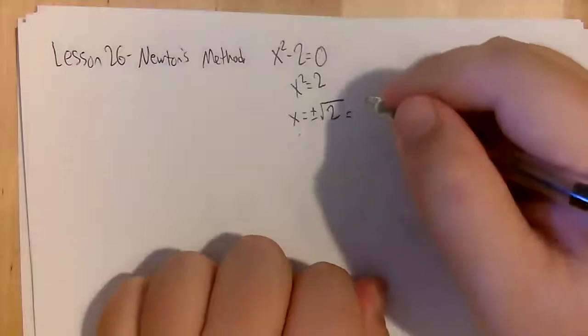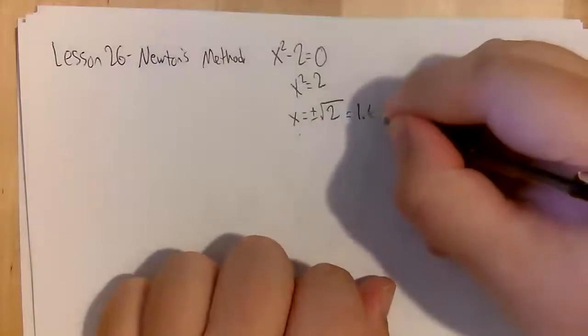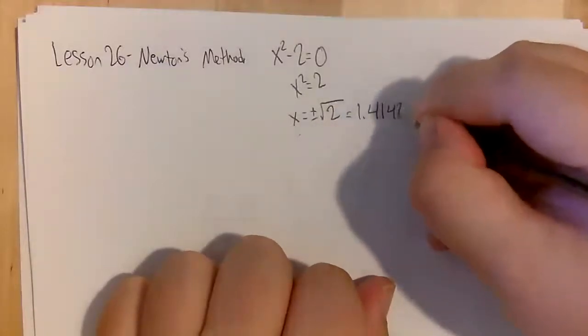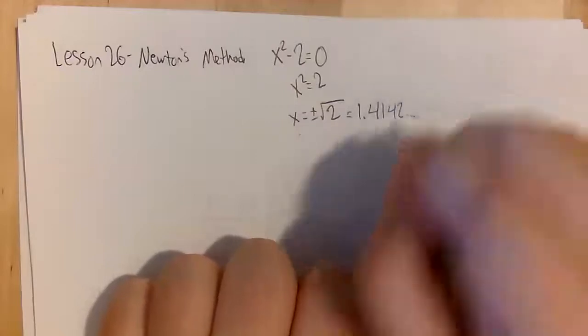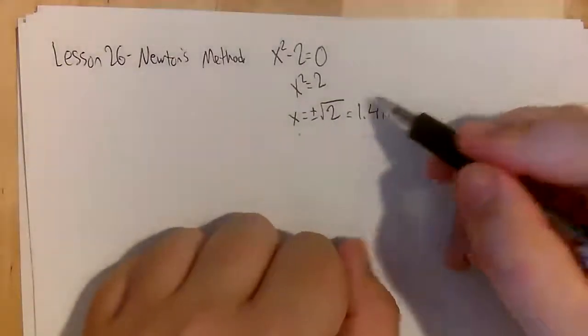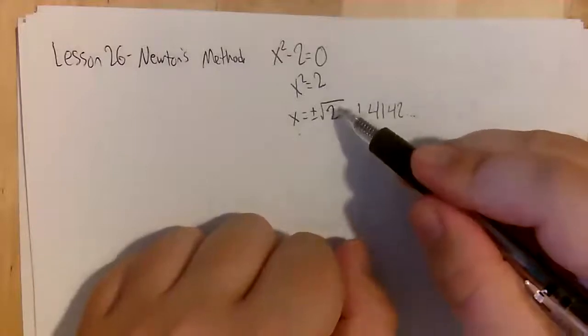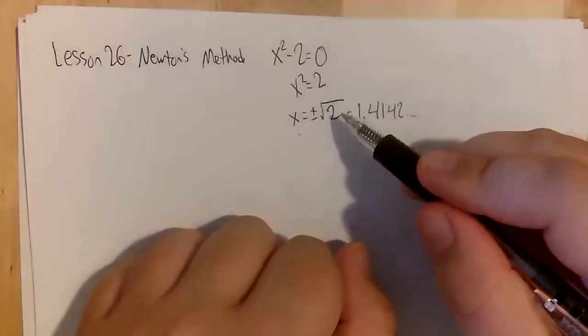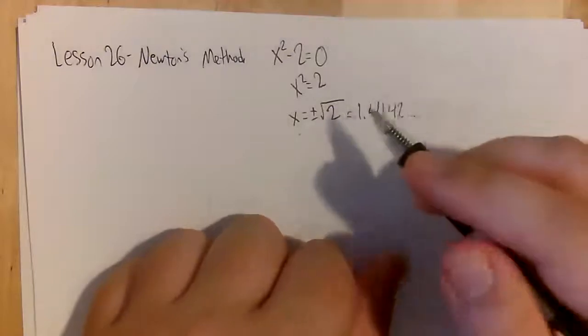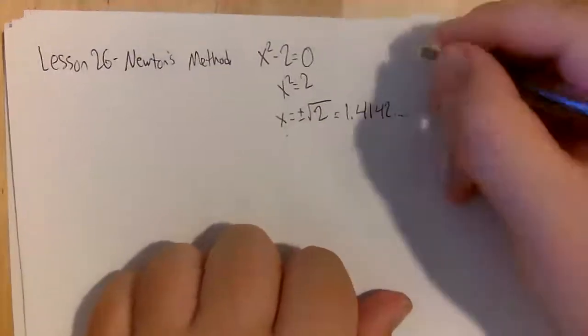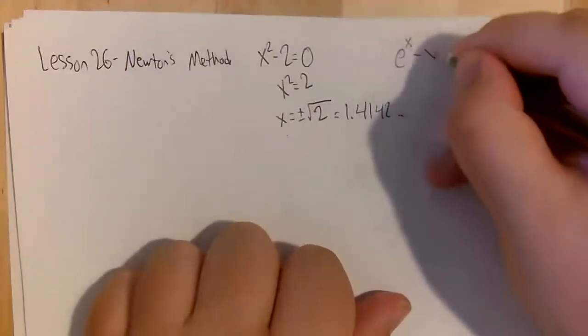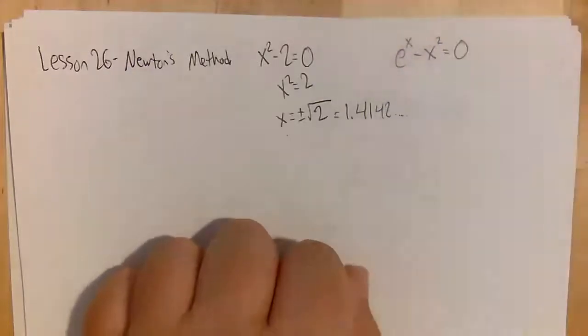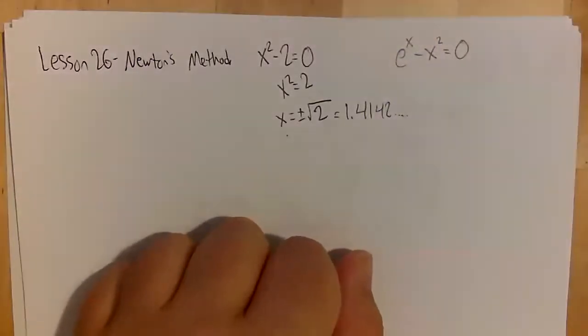So Newton's method could give you that the square root of 2 is 1.4142, etc. So we're going to use Newton's method to get decimal expansions for things like the square root of 2 or other rational numbers. And we're also going to use Newton's method to approximate the solution to equations like e to the x minus x squared equals 0. Now, no matter how hard you try with algebra, you're not going to be able to get an exact answer for this.